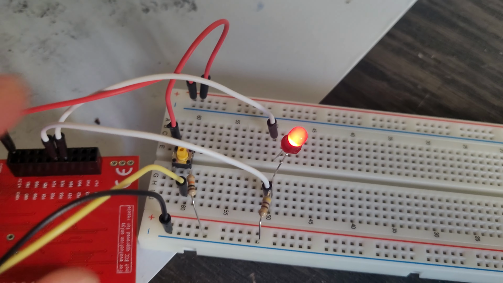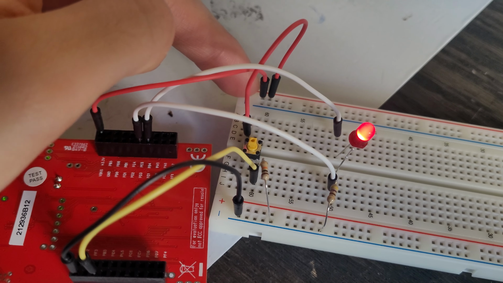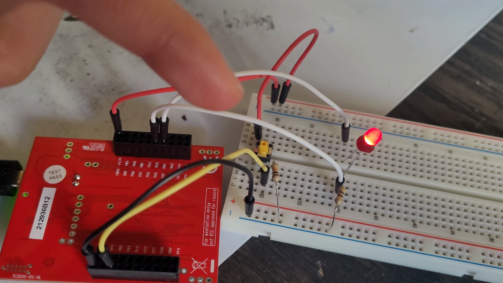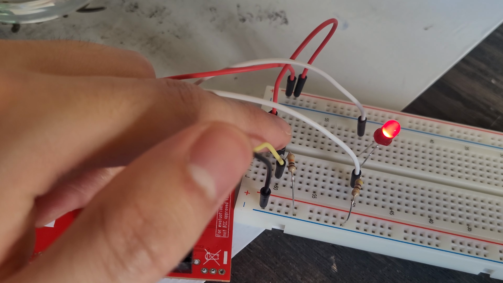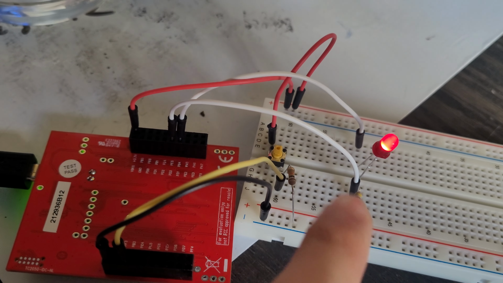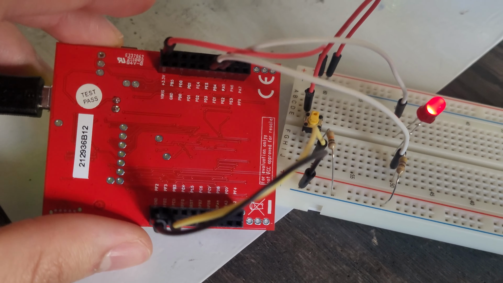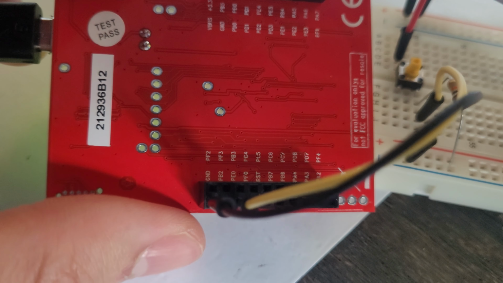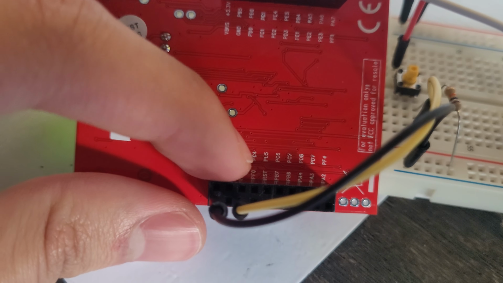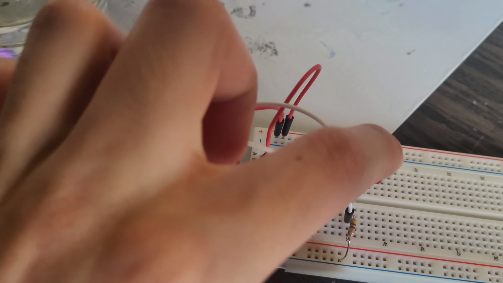So for this, I know that the 3.3 voltage is going into this rail. The voltage goes across to this switch. Now once we press this switch, it's going to close the connection. Some power is going to go down to ground. The rest of it is going to go into our PE0. So once it goes into PE0, it's going to output to our LED right here.